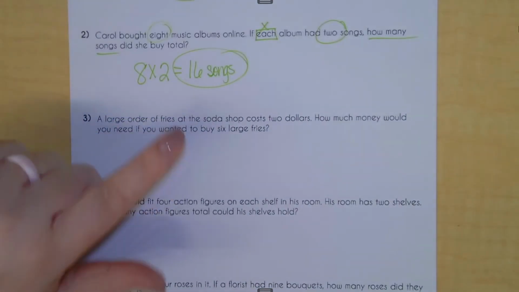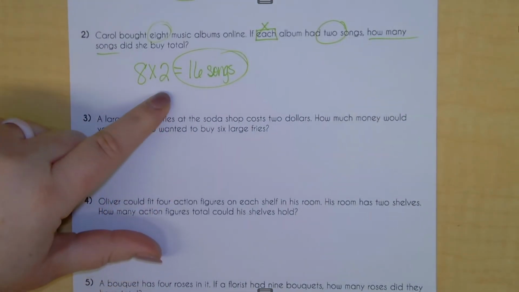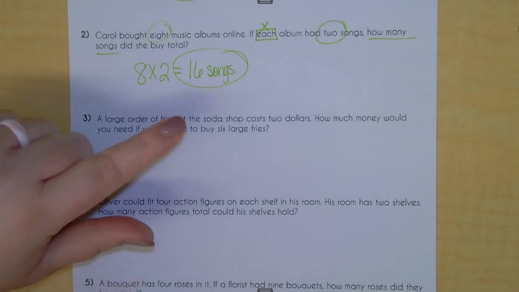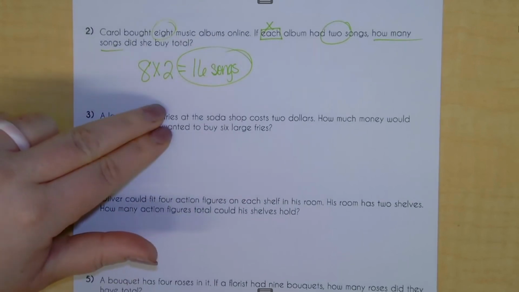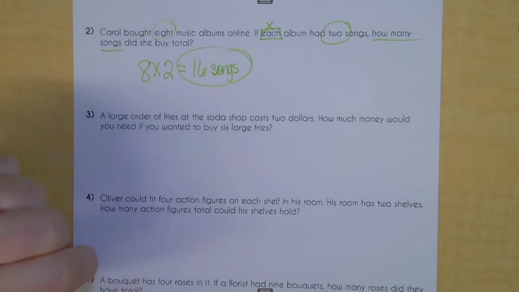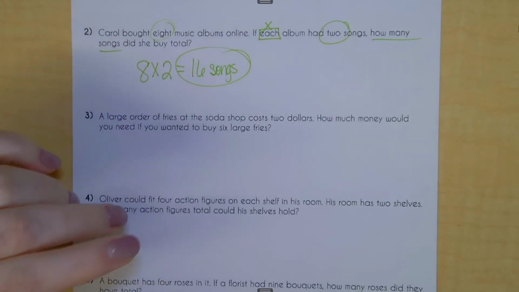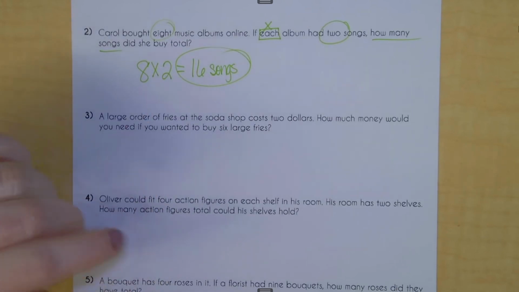Now, you should not be doing mental math if they're not facts that we have memorized yet. We've memorized our 2s, our 3s, and this week we're learning our 4s. You should not be using memorization to do facts we haven't done yet.